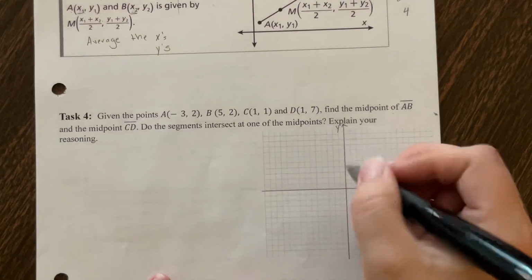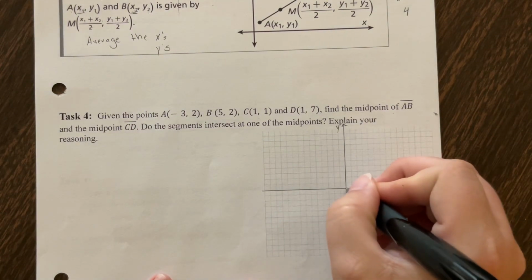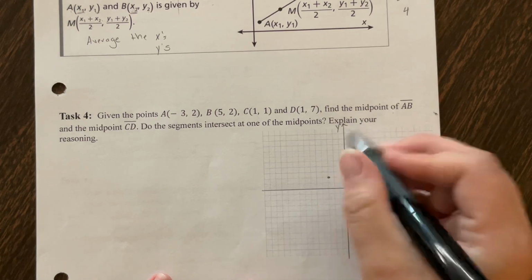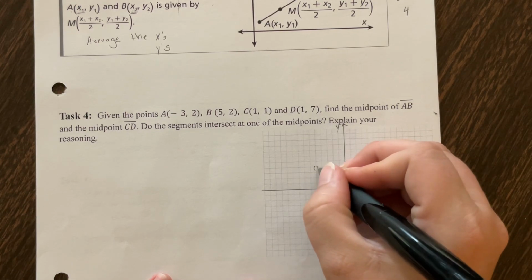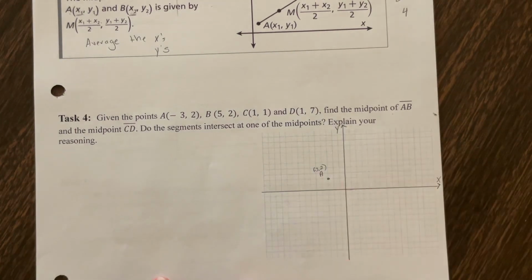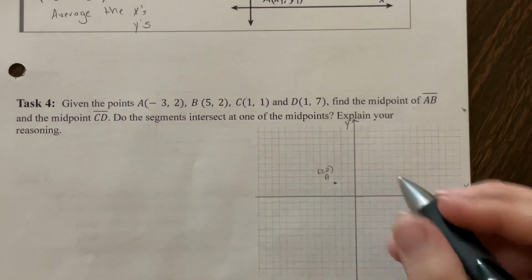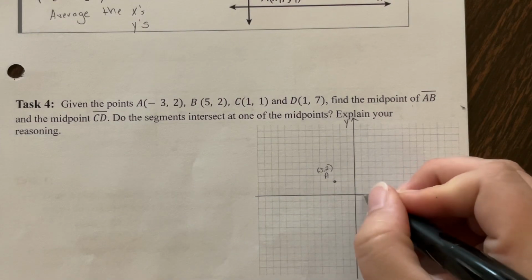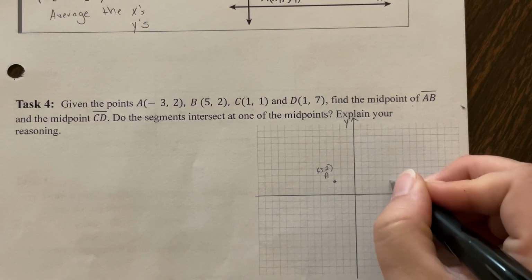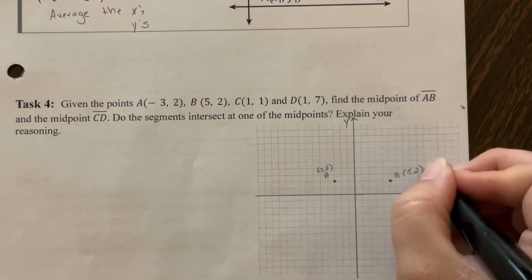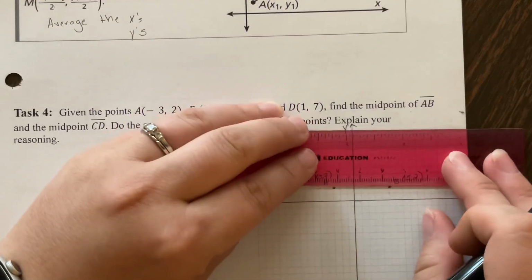So now let's put A in. A is the point -3, 2. So again, I have to go left and right first. X comes first. So back 1, 2, 3, up 2. Put my point and label it as A, -3, 2. B is the point 5, 2. So that's to the right 5, 1, 2, 3, 4, 5, up 2. So there's point B, 5, 2. So let's draw that segment in.